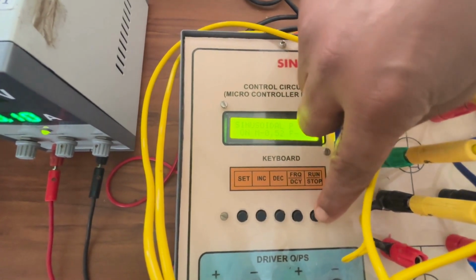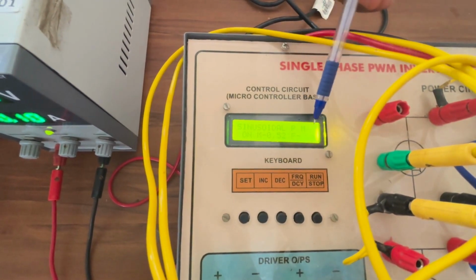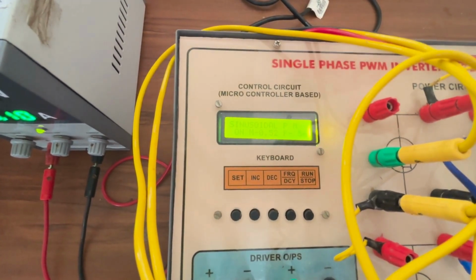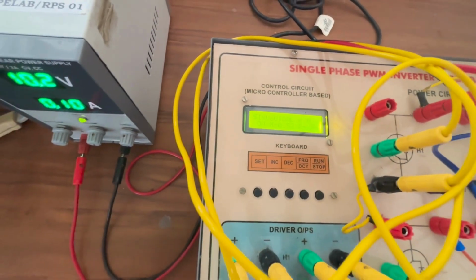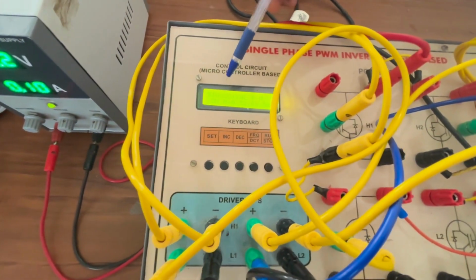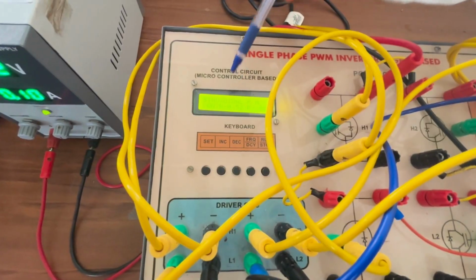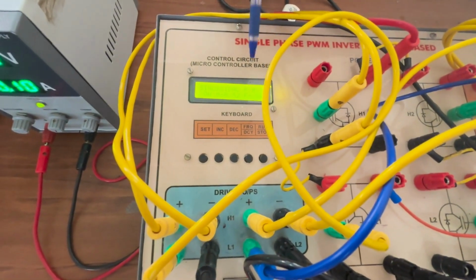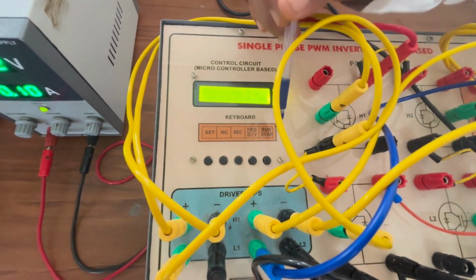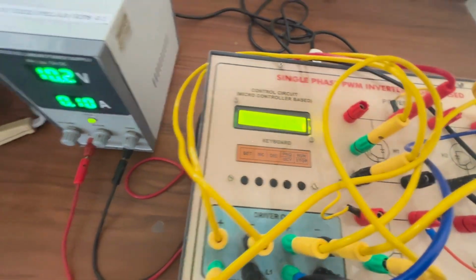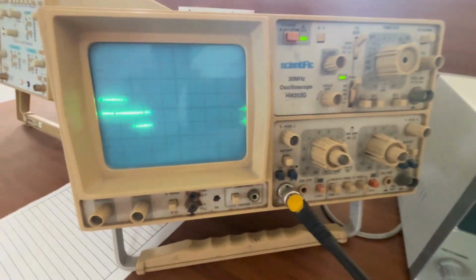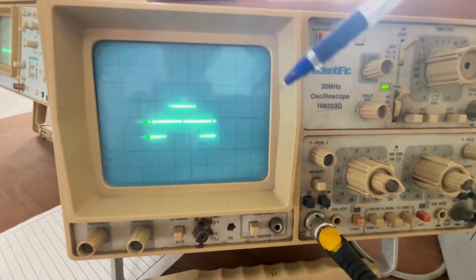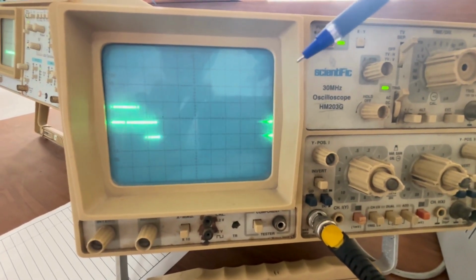When you start running, we have to give the signal from the signal circuit. That is, we have to connect the gate and the emitter signal to the output of the kit. From this kit, once we set run and stop, we can observe the waveforms across the CRO. So this is our output waveform for the sinusoidal wave.